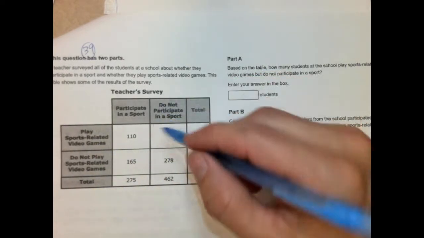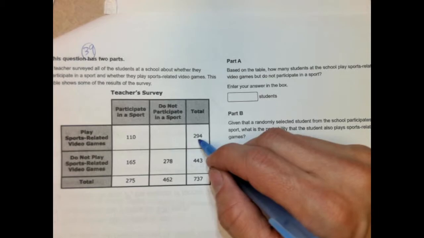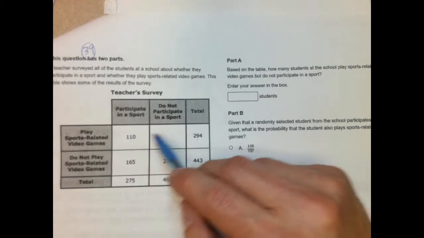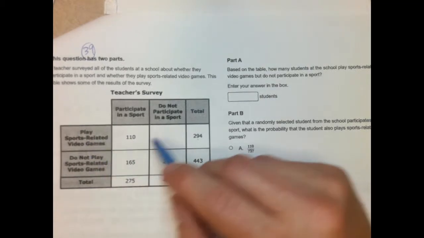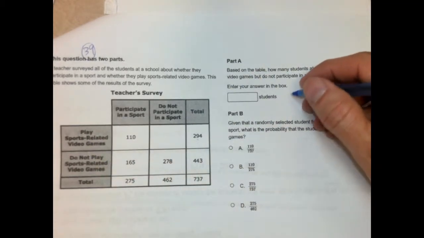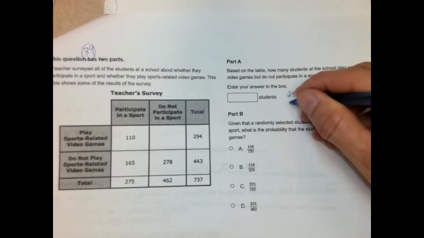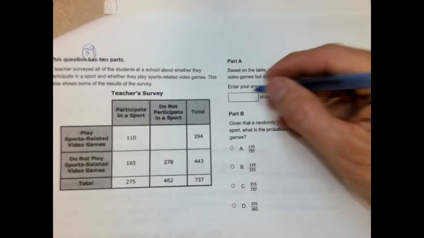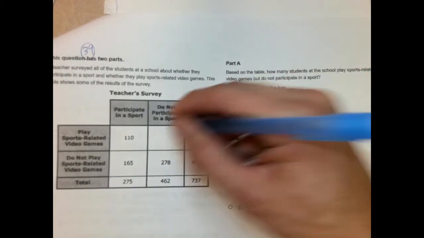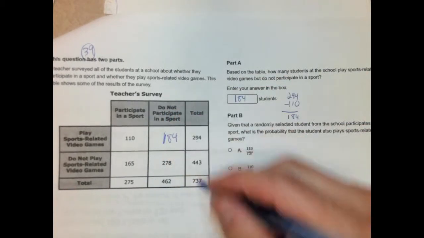This area is blank. Well, we know there's a total of 294. So if we subtract 110, that should give us a difference, which would be the video game players that play sports-related games but do not actually play a sport. So we're going to do 294 minus 110, and that would give us 184. So it'd be 184 students. So we'll go ahead and write that in there.